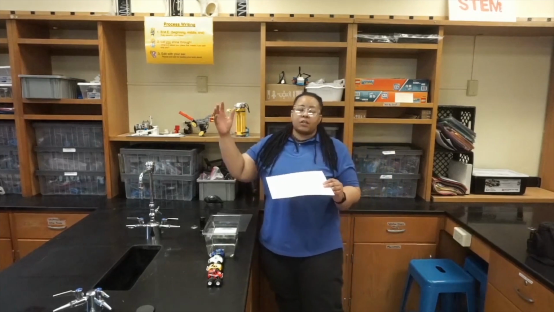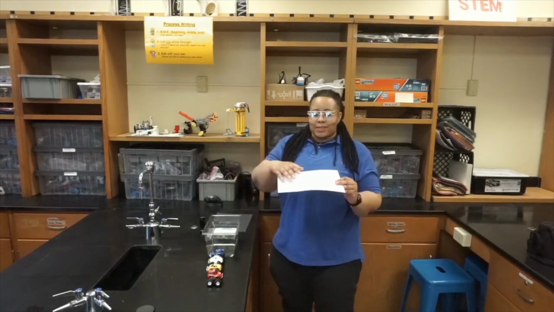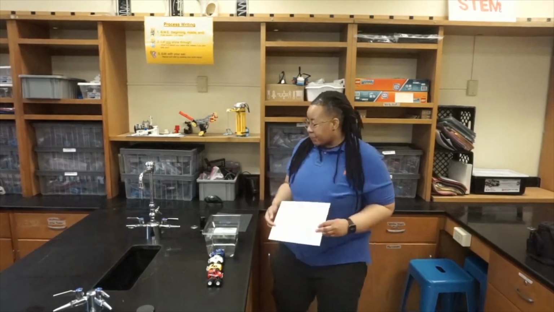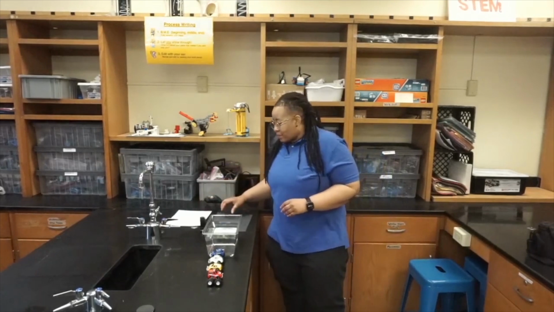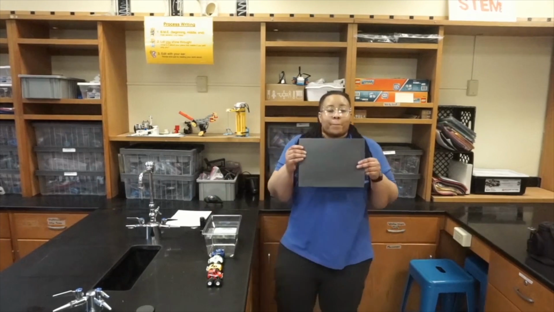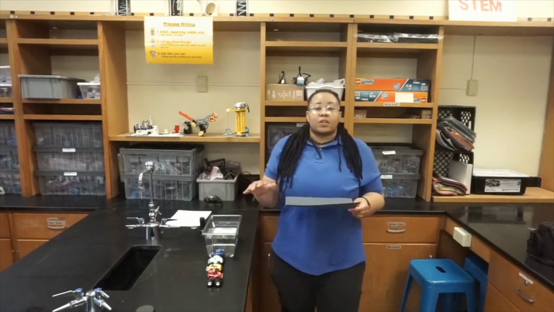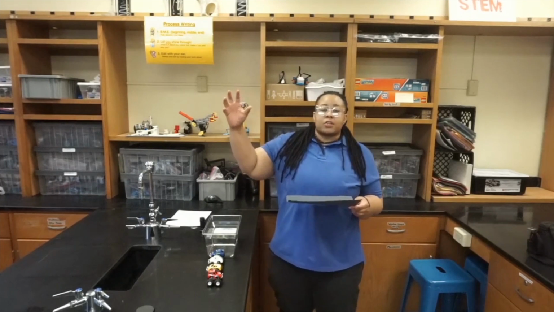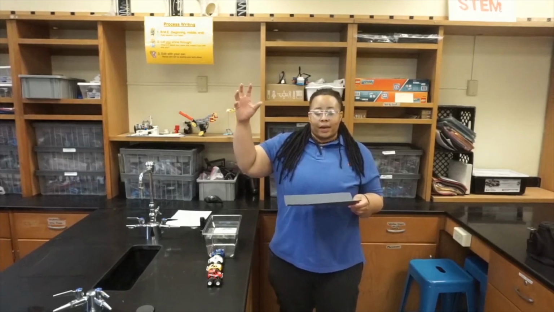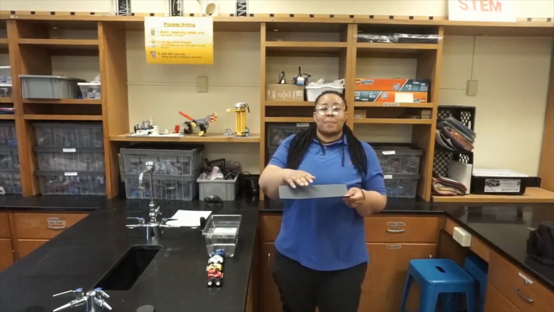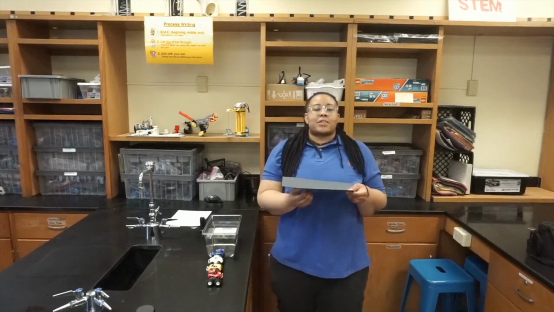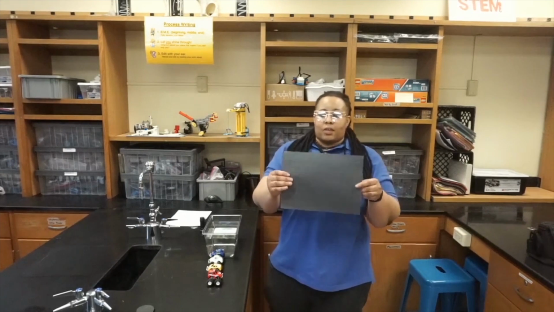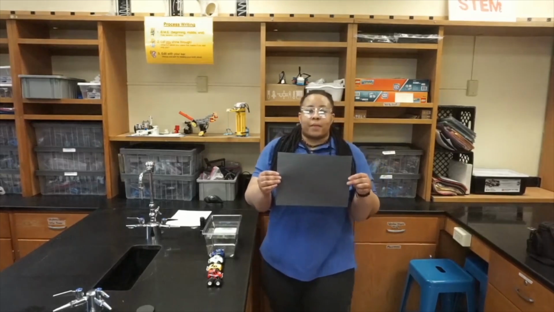So all of the colors in the white light hit this white paper and bounce off, and it looks white. The opposite of that is black. With black, no colors of the rainbow reflect. So all of the colors of the rainbow are in the white light. It all hits the paper, but it just gets absorbed by the paper. Nothing reflects, and we get a black piece of paper.